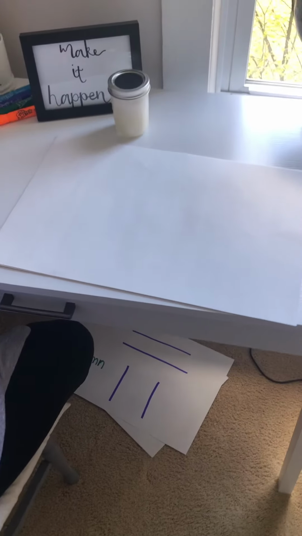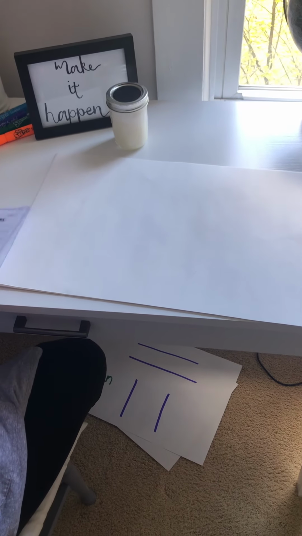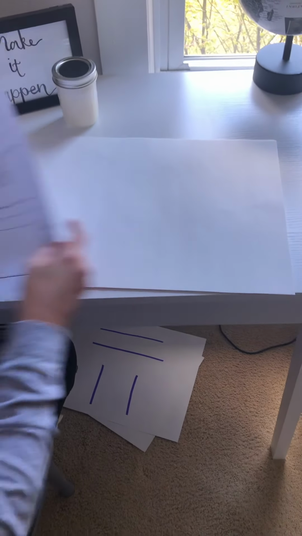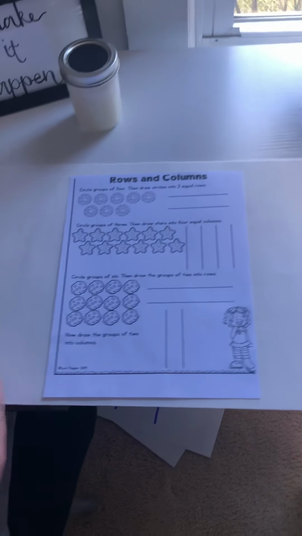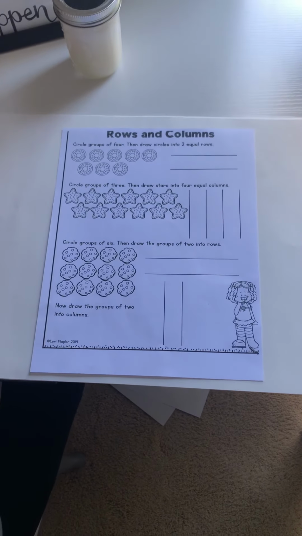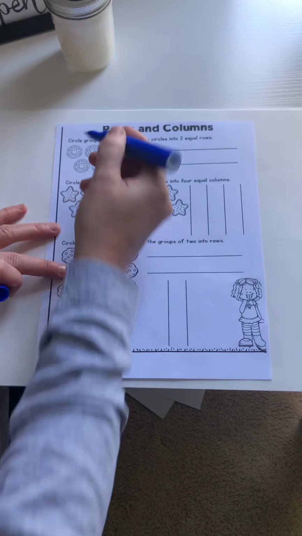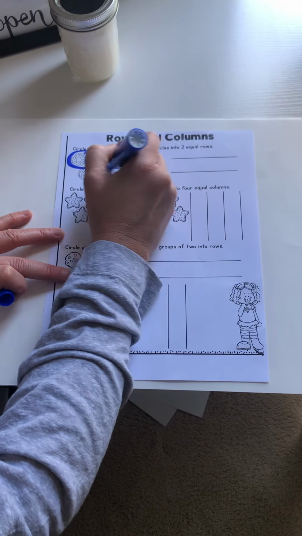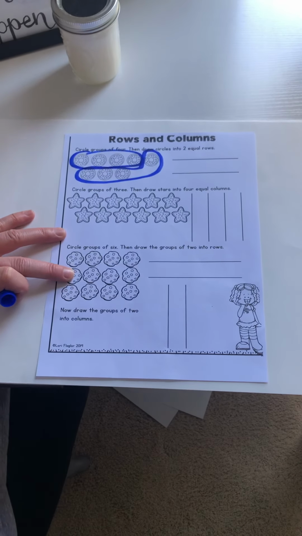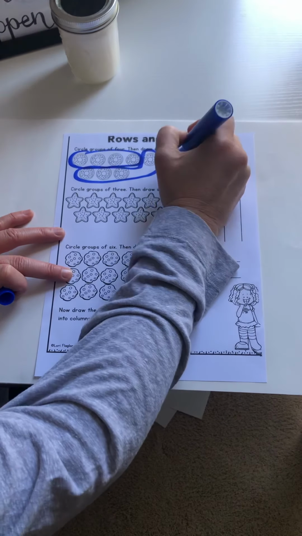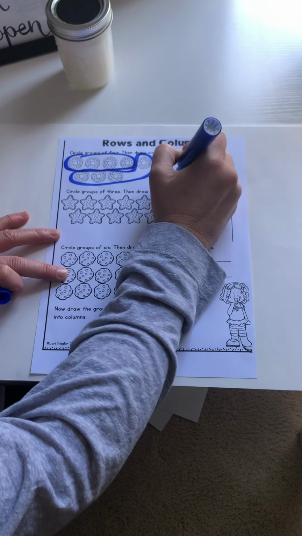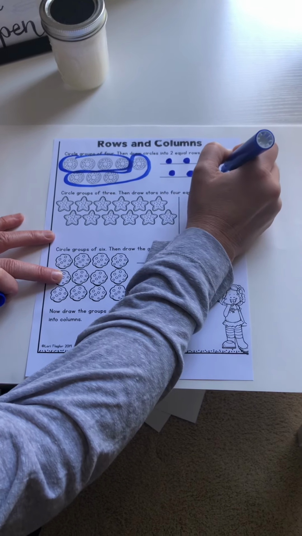Let's see what we can possibly do with this one. We like donuts. We've done donuts before. Circle groups of 4, then draw circles into 2 equal rows. So 1, 2, 3, 4. 1, 2, 3, 4. Now I'm going to draw them into 2 equal rows. 1, 2, 3, 4. 1, 2, 3, 4.